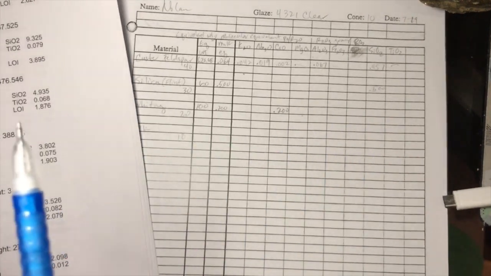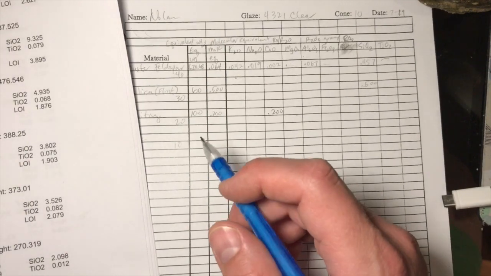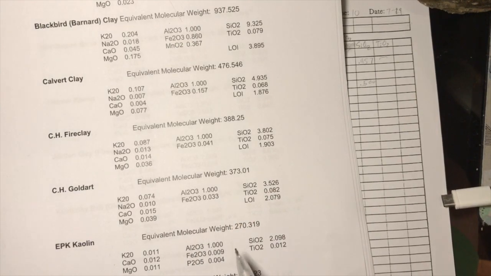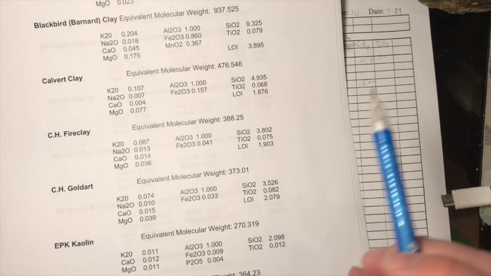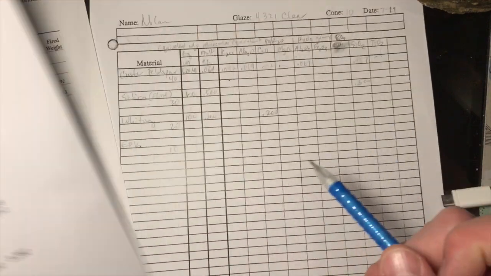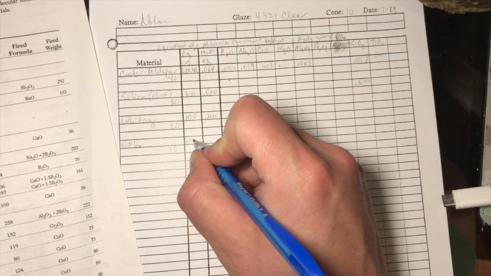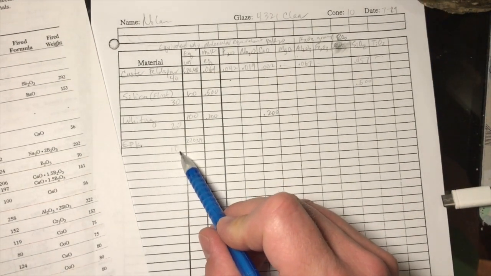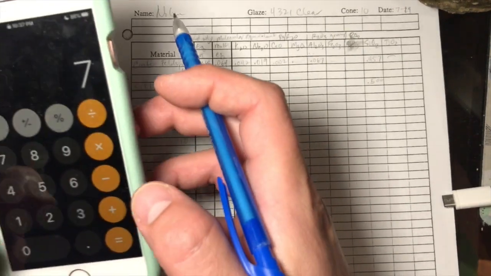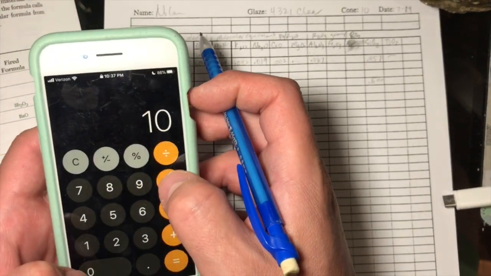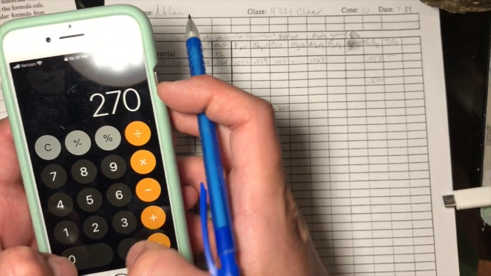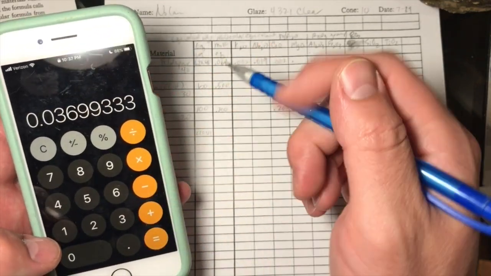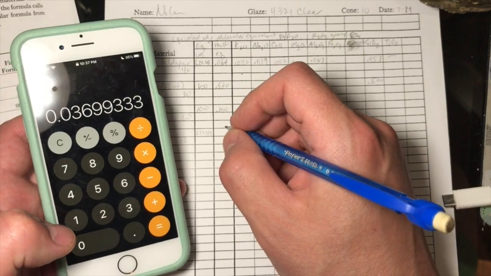Now EPK, so this will be a little bit different than the one that we did in class. The molecular weight for EPK is 270.319. So 10 divided by 270.319 gives us 0.037.